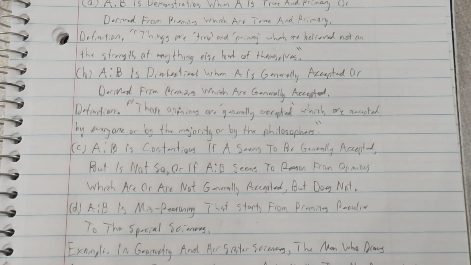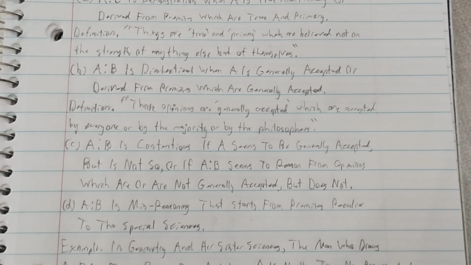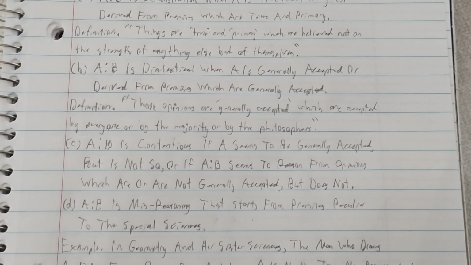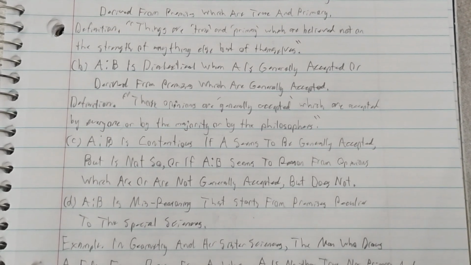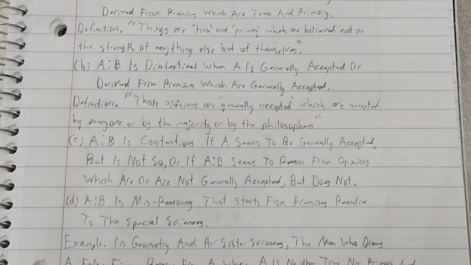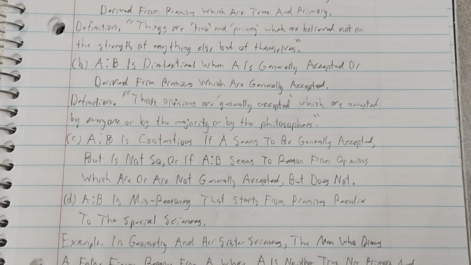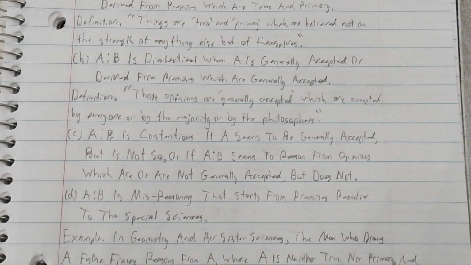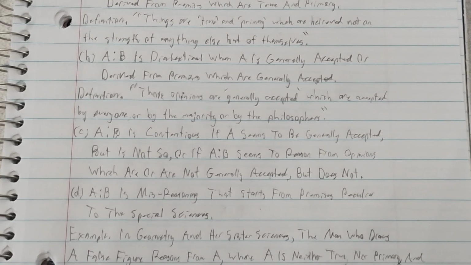Second form. Reasoning from A to B is dialectical when A is generally accepted or derived from premises which are generally accepted. Definition. Those opinions are generally accepted which are accepted by everyone, or by the majority, or by the philosophers.